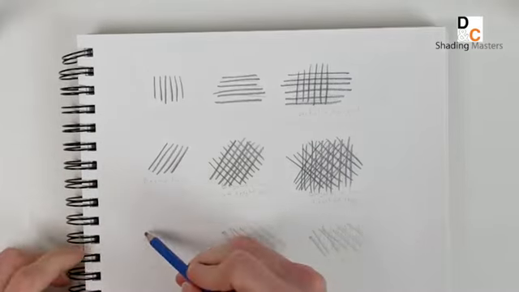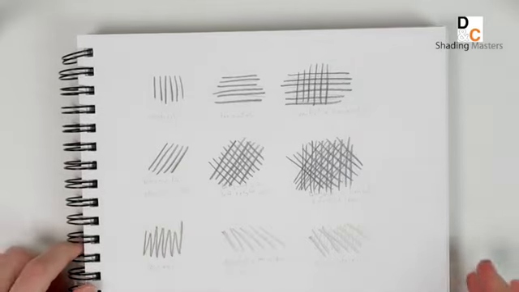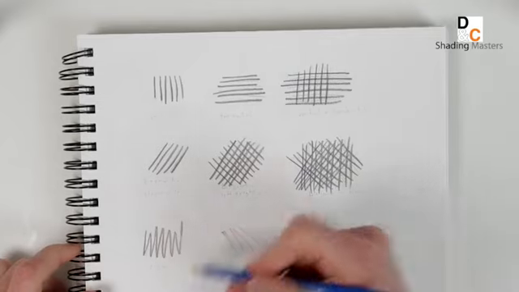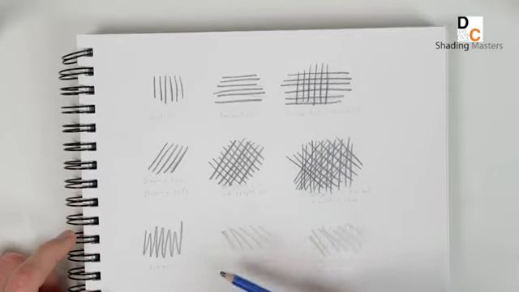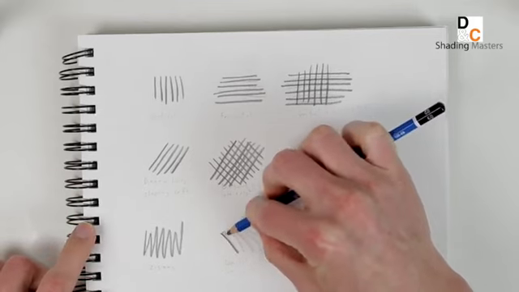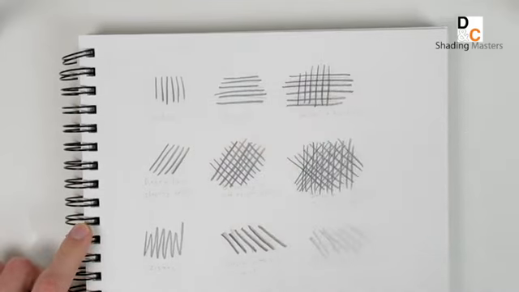Now in this we have a zigzag, which you could use for any kind of fun line that you want to make, and you could use it for grass or anything that you're drawing that needs that kind of pattern. It's like a Charlie Brown shirt almost, actually. Then there's the diagonal, where you could just use the side of your pencil, and that'll give you a little more depth to the line.